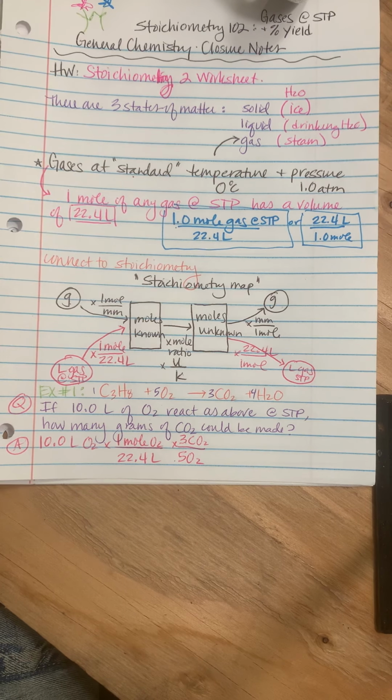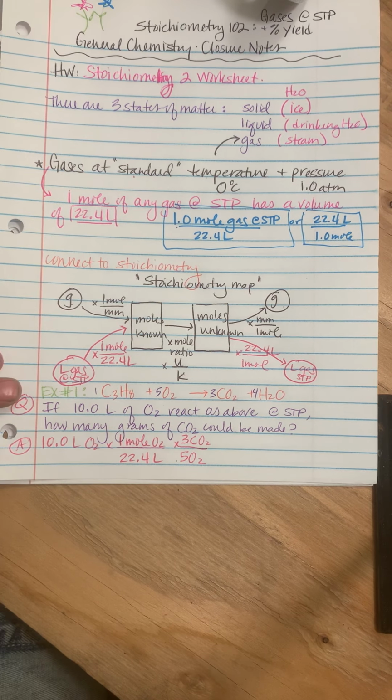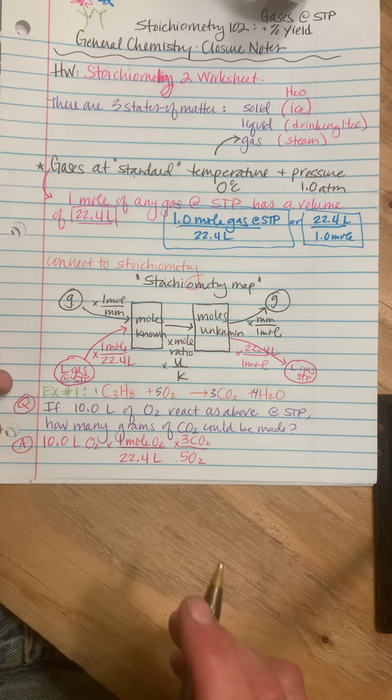Sorry if the camera's bouncy. This table's a little bit bouncy. I just built it. It's pretty wobbly. So anyway, sorry about the camera work.